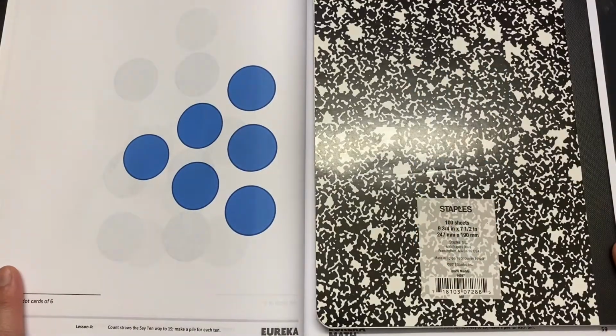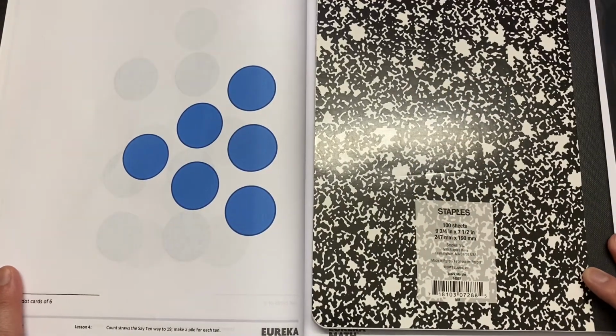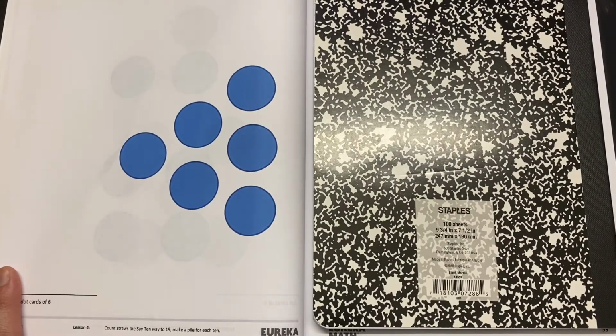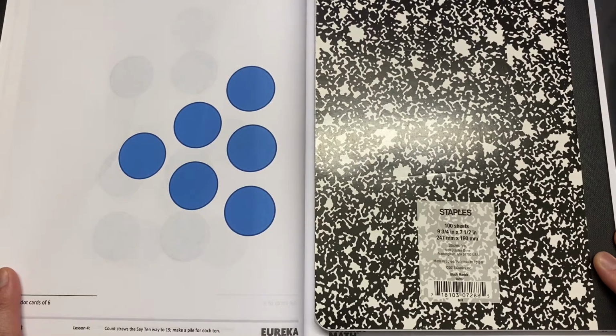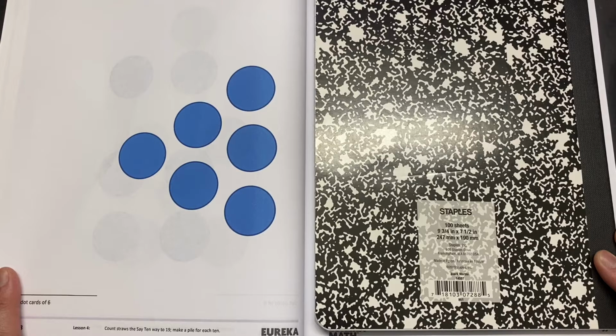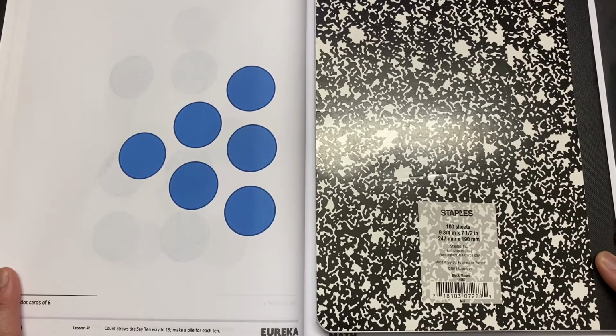All right, here's the next one. Ooh, this one's a little trickier. How many dots do you see? 6. What two parts of 6 did you see? I know some of you are going to say you saw 3 and 3.